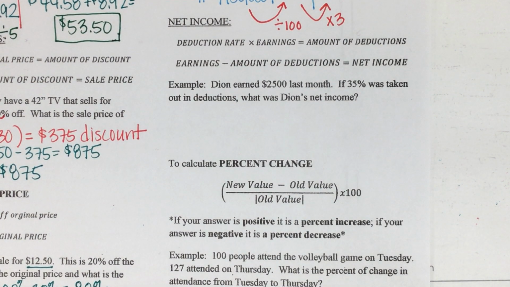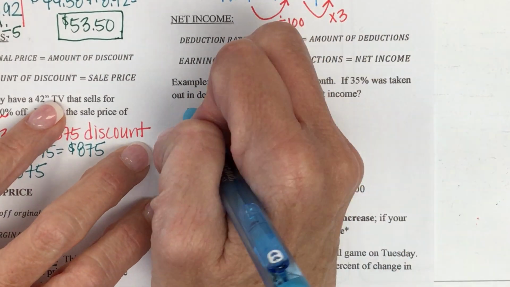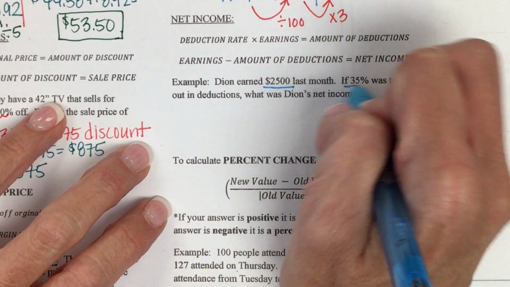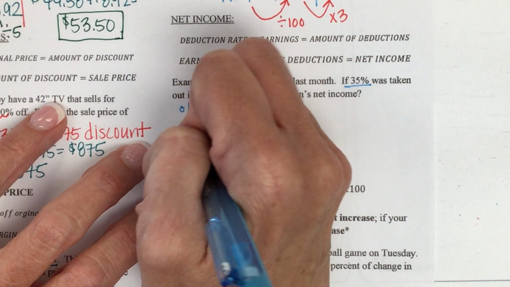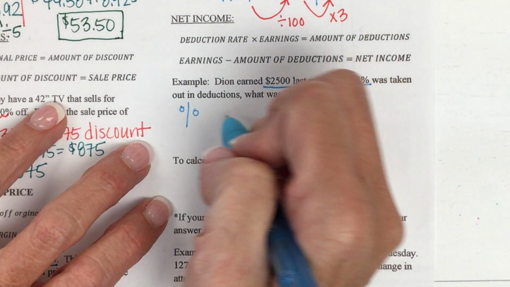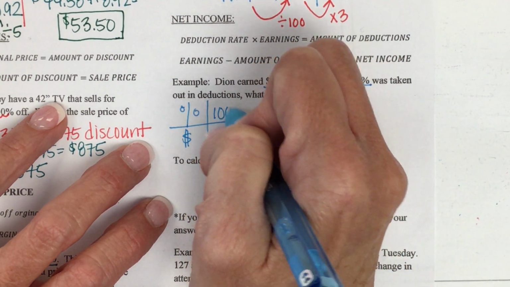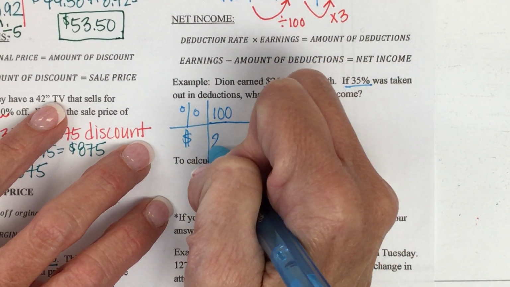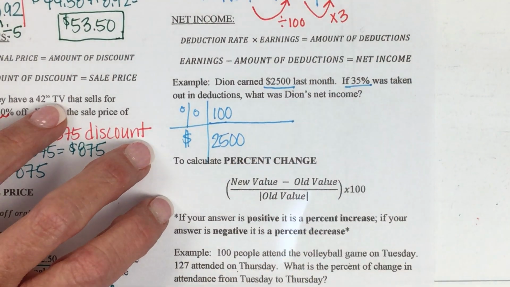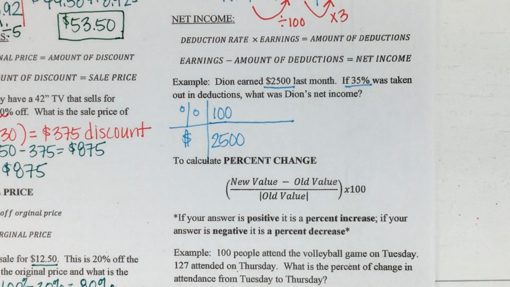So, let's see how much Dion makes here. Dion earned $2,500 last month. If 35% was taken out in deductions, what was Dion's net income? All right, let's go ahead and do another ratio table here. So let's underline what we have here real quick. And then we have percent, and we have money. So at 100%, Dion made $2,500. So that would be his gross income. That's before anything got taken out.